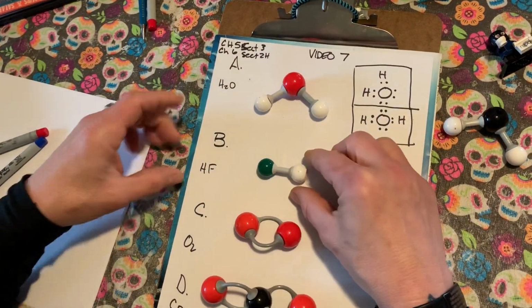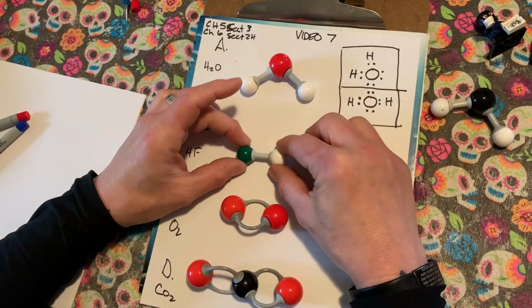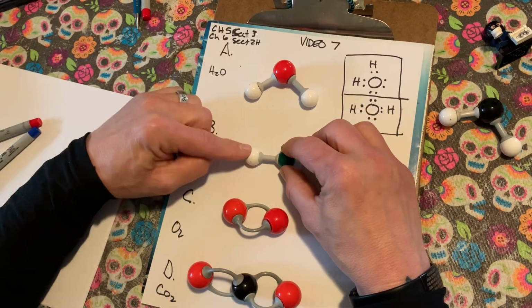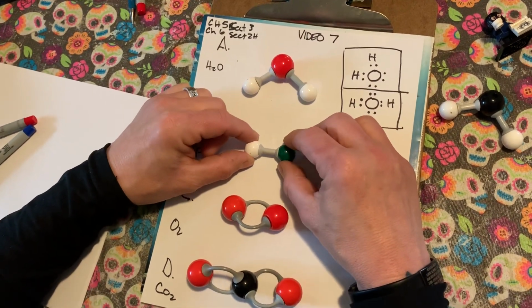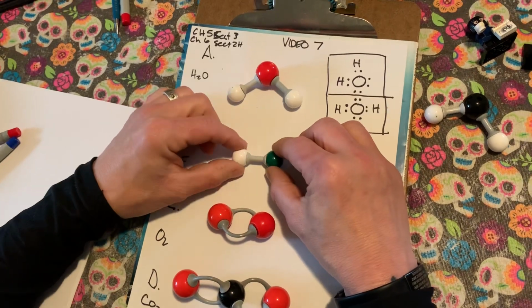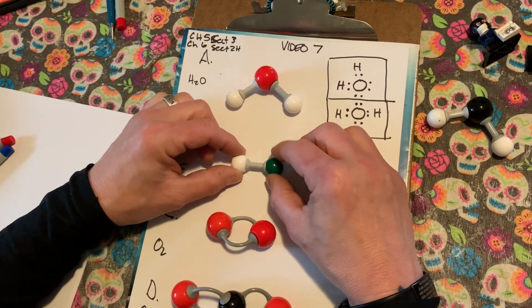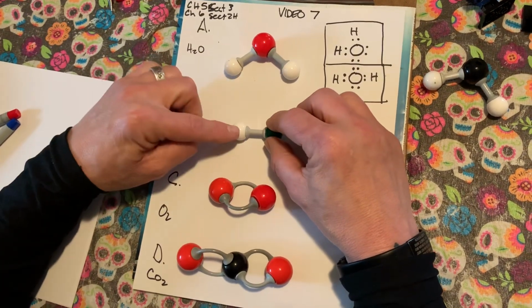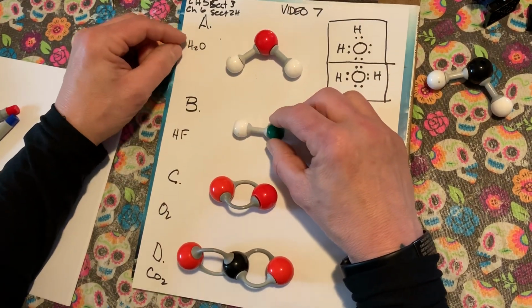Okay. The next one, nice and easy, hydrogen fluoride. Except I got it switched around a little bit. Hydrogen fluoride, hydrogen here, the fluorine over here. The fluorine has more protons than the hydrogen does, so the fluorine will have a stronger pull on the shared electrons. It'll be slightly negative. The hydrogen will be slightly positive.